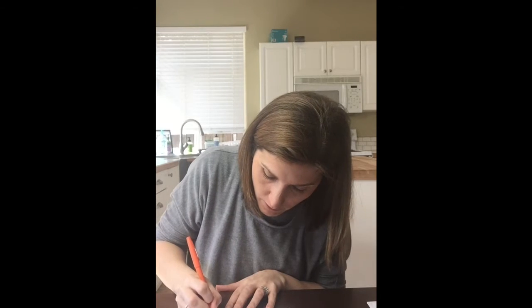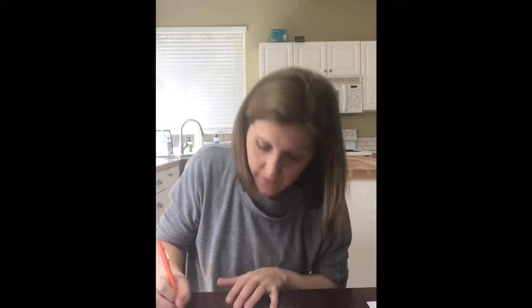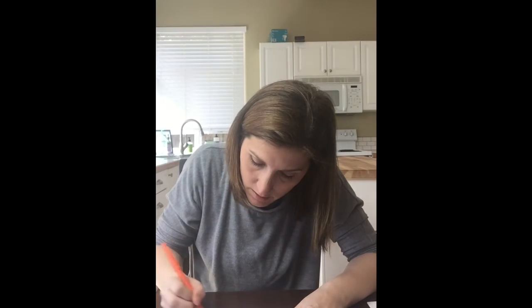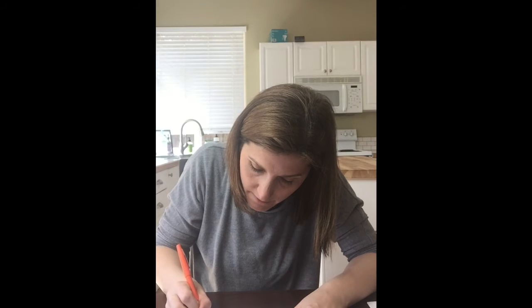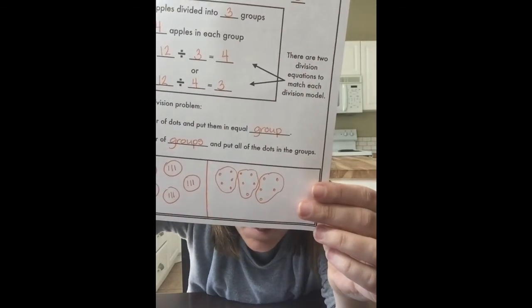Okay, now let's say that it's not 5 groups, it's 5 in each group. So this time I have to draw my 15 dots first. 1, 2, 3, 4, 5, 6, 7, 8, 9, 10, 11, 12, 13, 14, 15. Okay, does yours look a little something like this? Now I can circle 5 dots at a time. So here's 5, and here's 5, and here's 5. I don't know why I was expecting more. Does yours look like this? Probably not, but something similar.